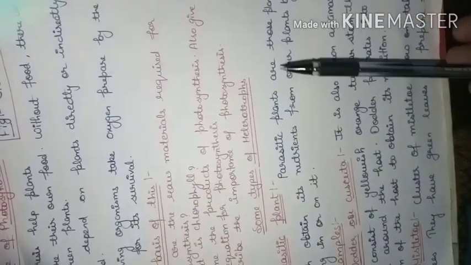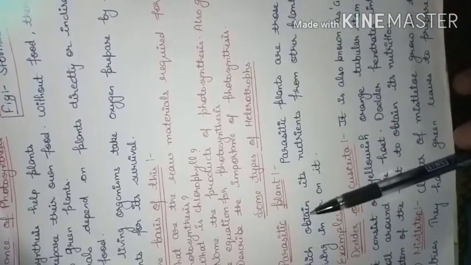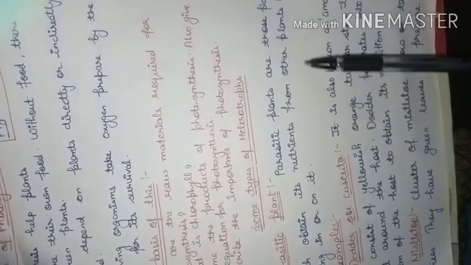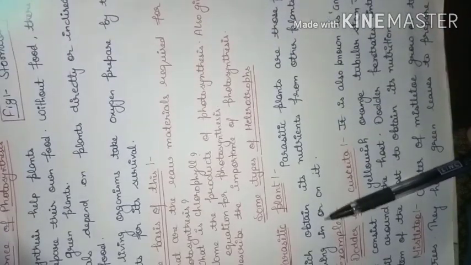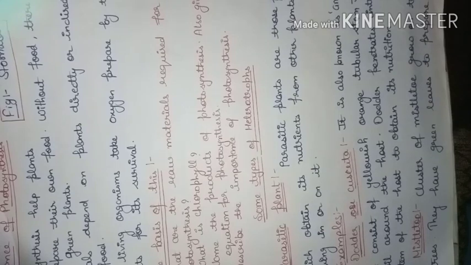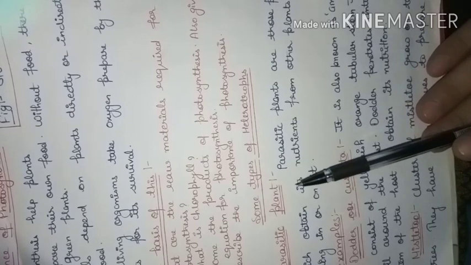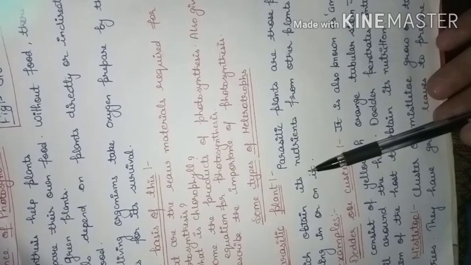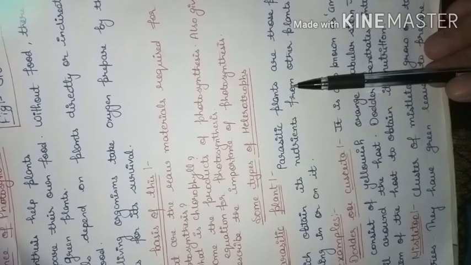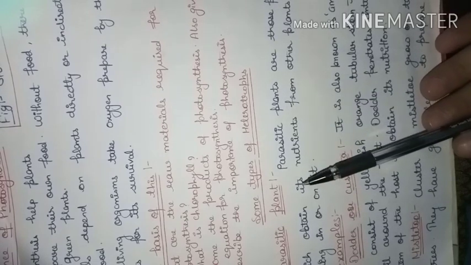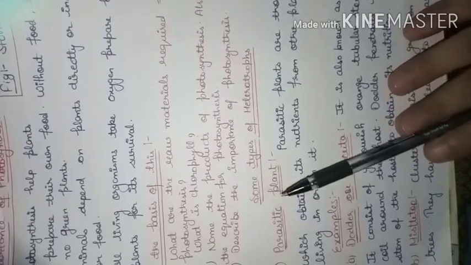Parasitic plants. Parasitic plants are those plants which obtain their nutrients from other plants by living in or on them. So what are parasitic plants? Parasitic plants are those plants which grow on other plants. What happens when they grow on top of the other plant? They obtain all the nutrients from the other plant. So this type of plant is referred to as a parasitic plant.